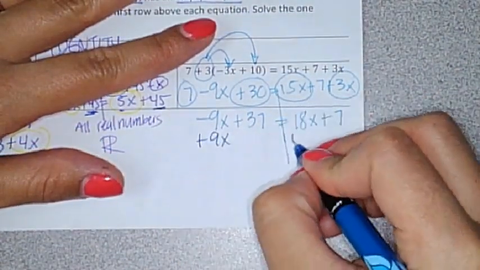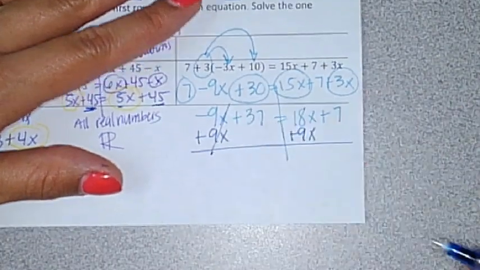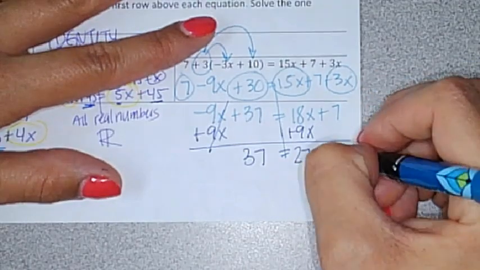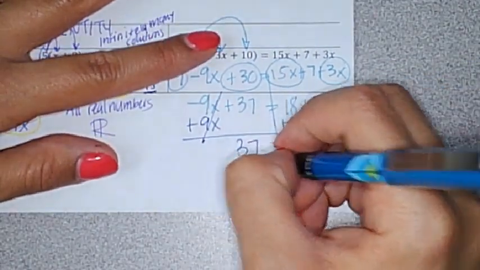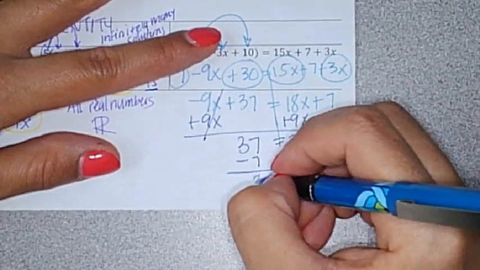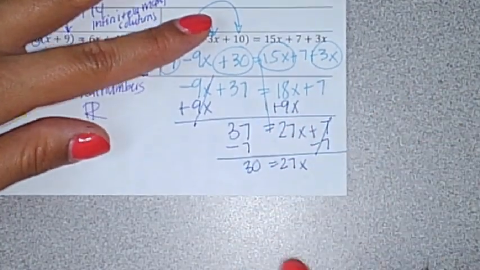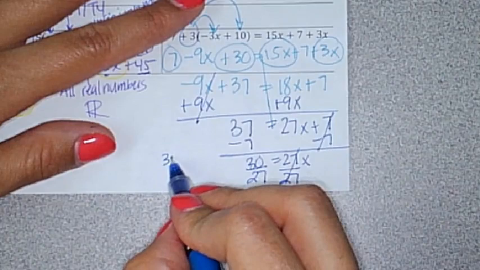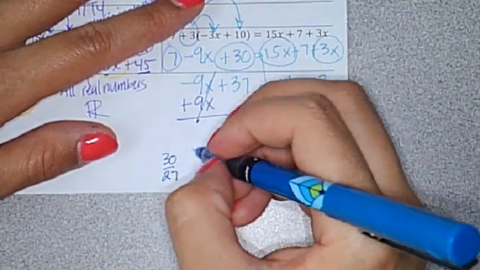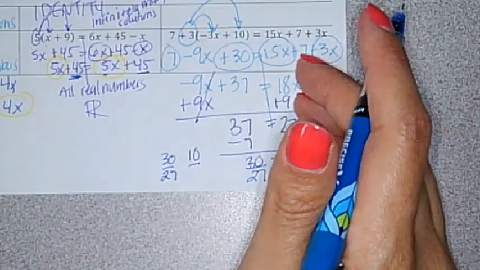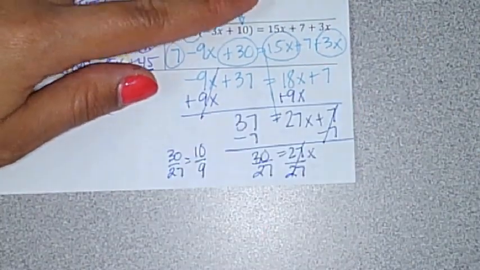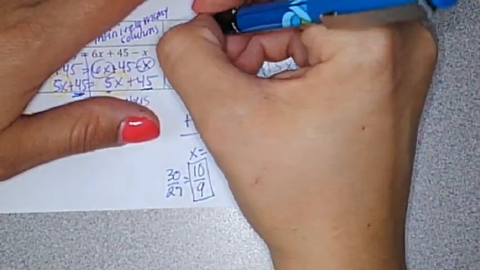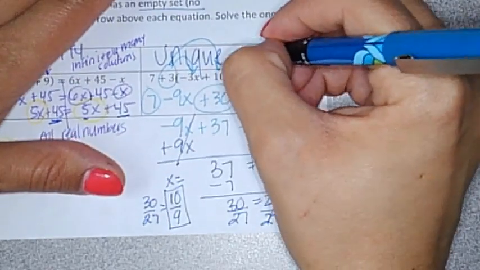Then I'll bring all the variable terms together and all the constant terms together. So I'll move this one over. They cancel out here, I show that. And here will be this, minus 7, to bring all the constants to one side. And then finally, I'll divide by 27 to isolate the x. So I have 30 over 27. If I divide them by 3, I will get 10 over 9. So that's a perfectly good answer. X equals 10 over 9. It's already simplified, so this one has a unique solution.